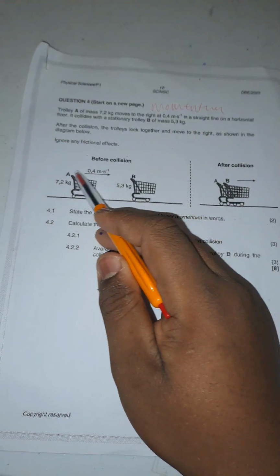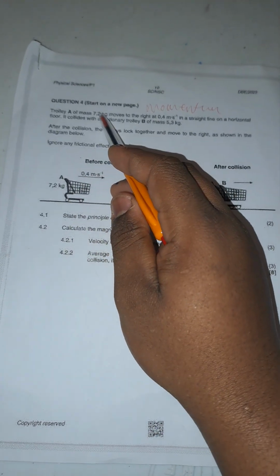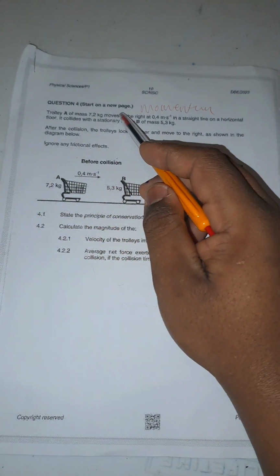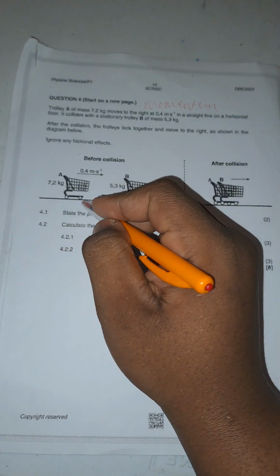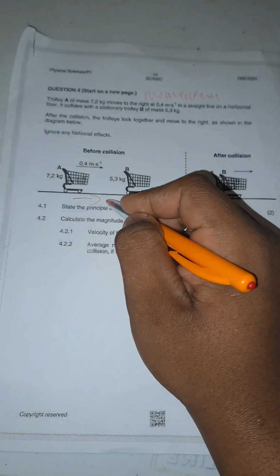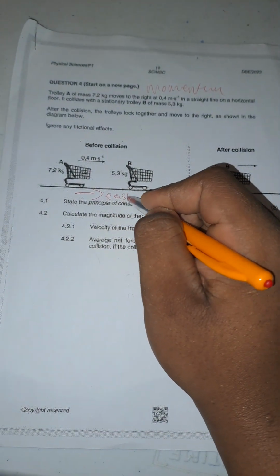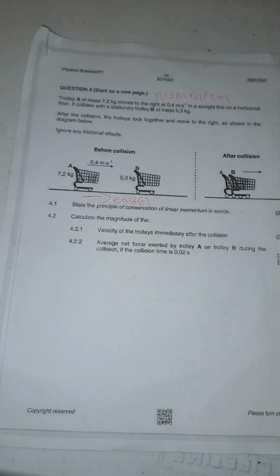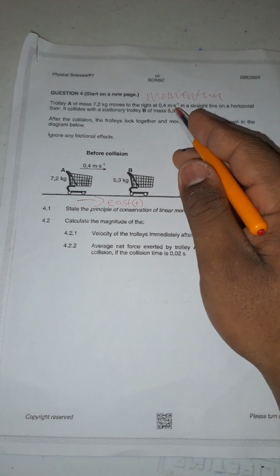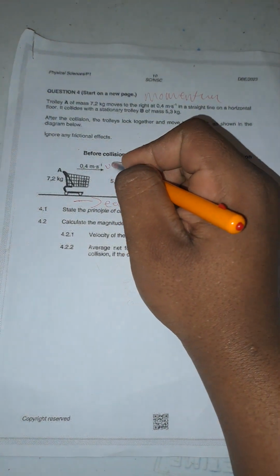Now it says trolley A, which is this one, of mass 7.2 kg, moves to the right. So now it's saying what? Moves to the right, meaning what? It moves to the east, which is a positive velocity, at 0.4 meters per second. So this one is our what?